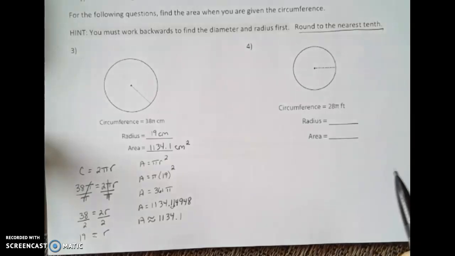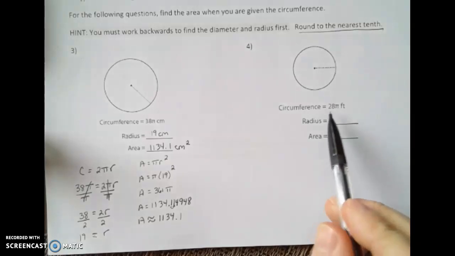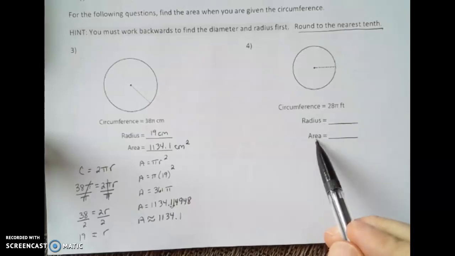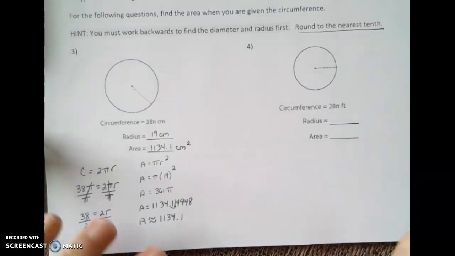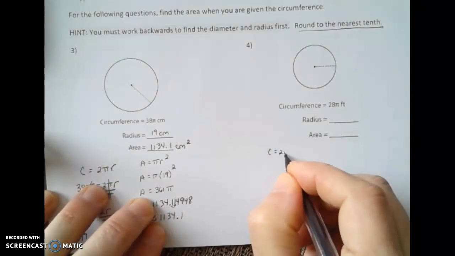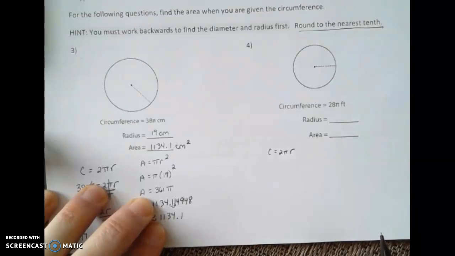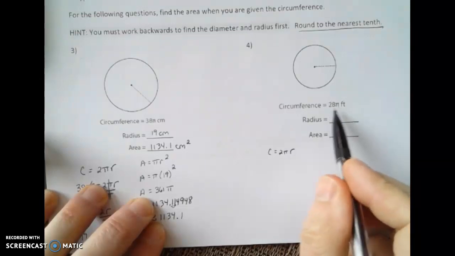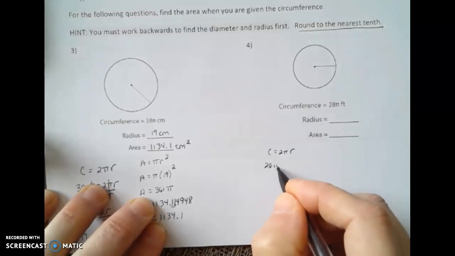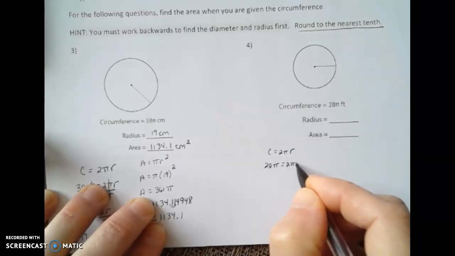In example 4, we're going to do something similar. We've started with the circumference. We need to use that to find out the radius in order to get to the area of the circle. So again, we're going to use C equals 2 pi r to start. The circumference is 28 pi. Substitute that in for C. 28 pi equals 2 pi r.